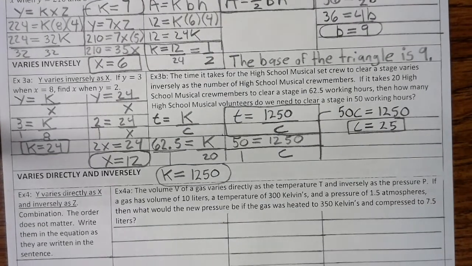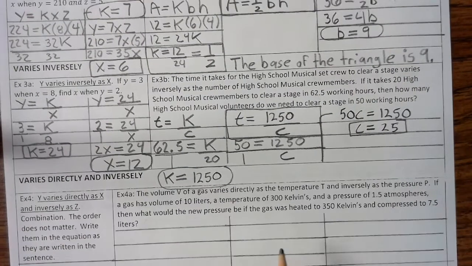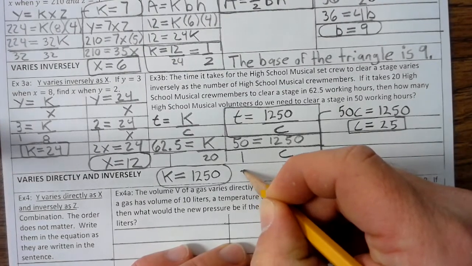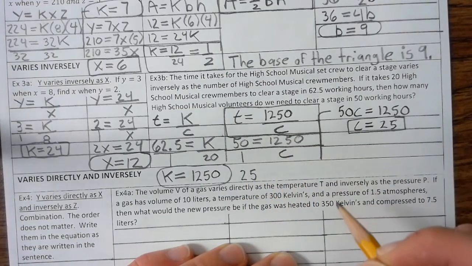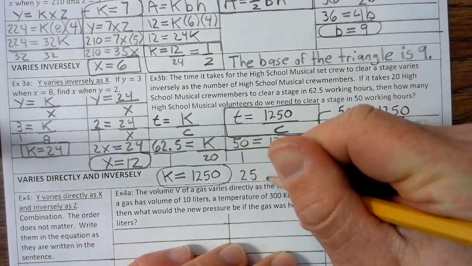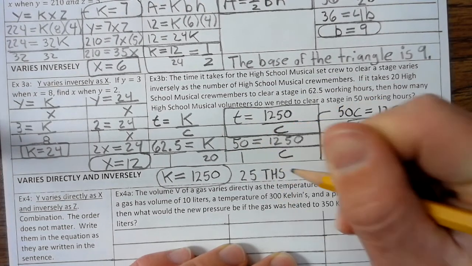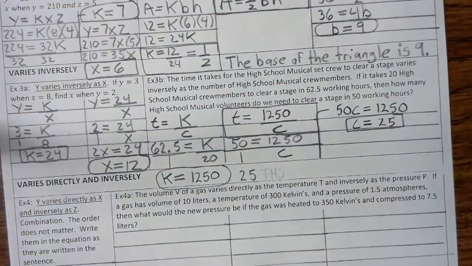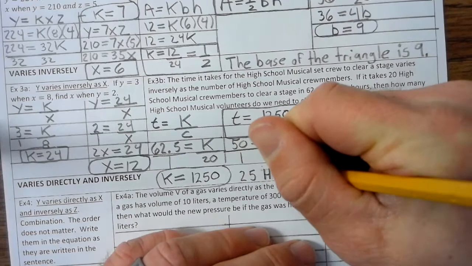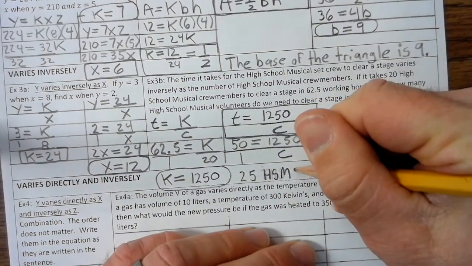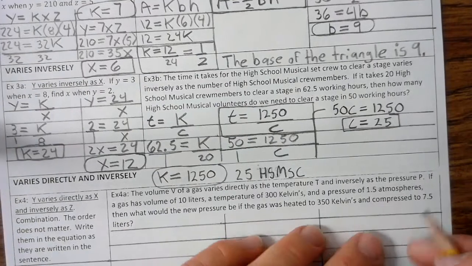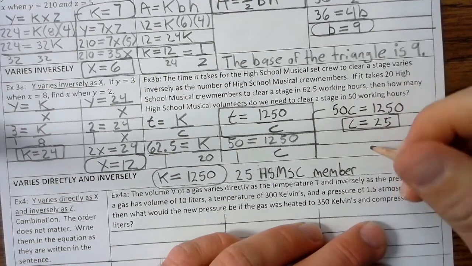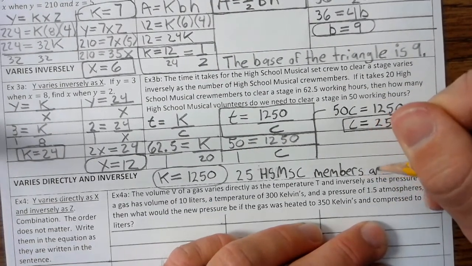All right, again, remember to answer your question in complete sentences. So we would say that 25 HSM, or I should say High School Musical. Let's abbreviate High School Musical. So High School Musical set crew members are needed.